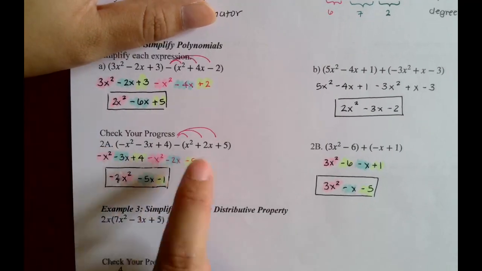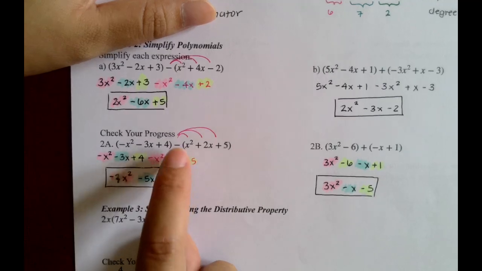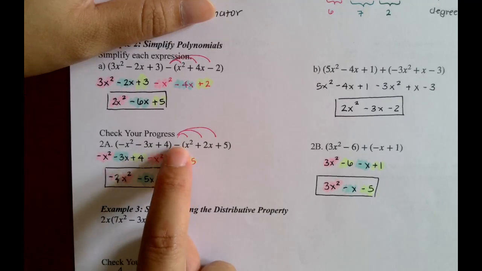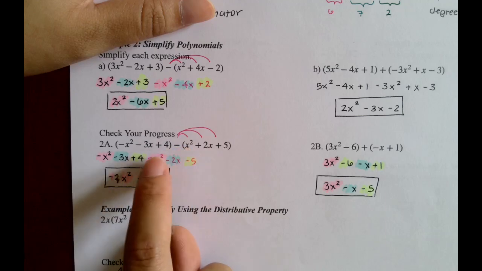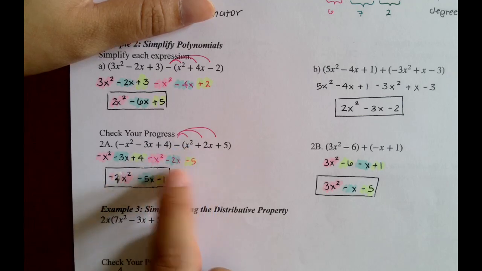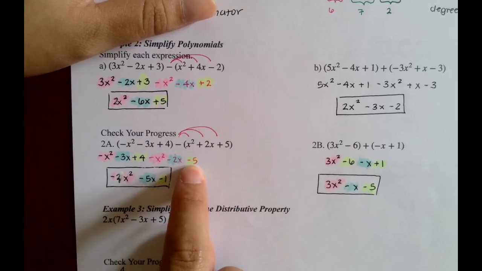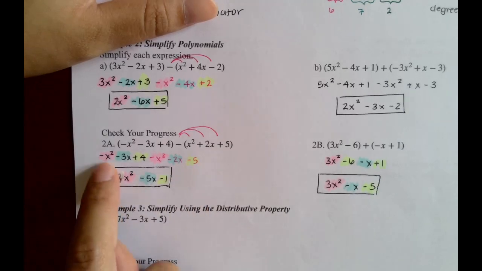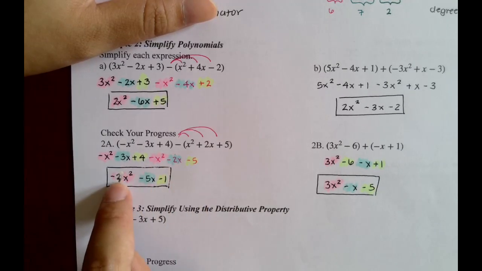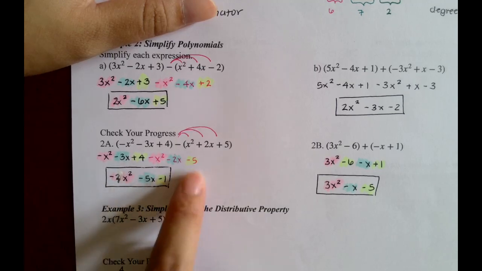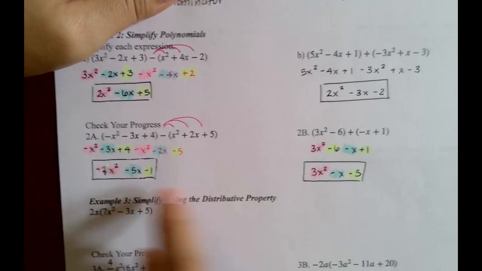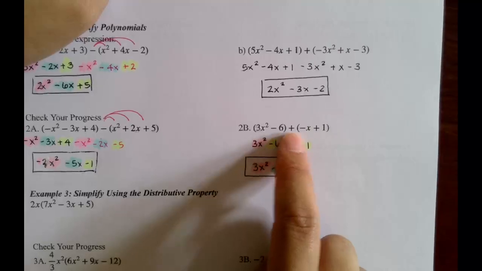So 2a here, we're subtracting polynomials, so I need to remember that I distribute this negative sign to everything in the parentheses, which is why here it becomes a negative x squared, a minus 2x, and a minus 5. Then I combine like terms. Negative x squared minus x squared is negative 2x squared, negative 3x minus 2x is negative 5x, and 4 minus 5 is negative 1. For 2b here, since it's addition, it's a lot easier.